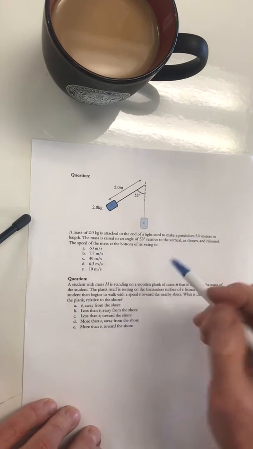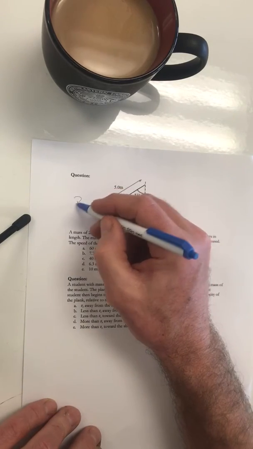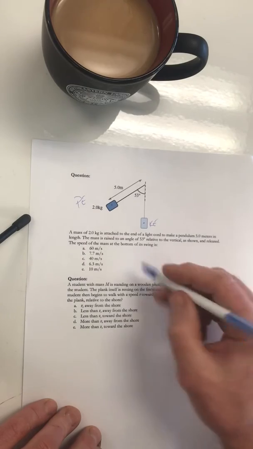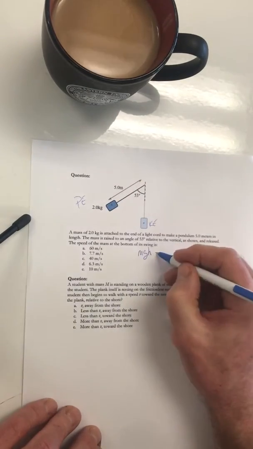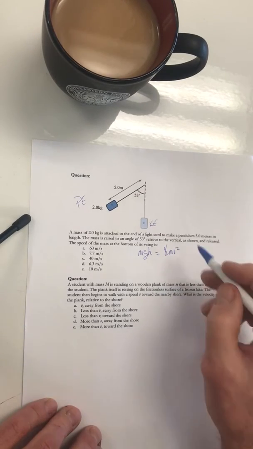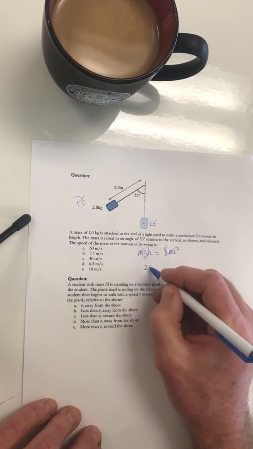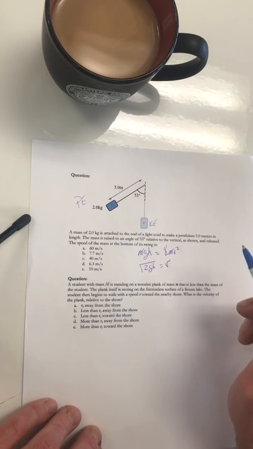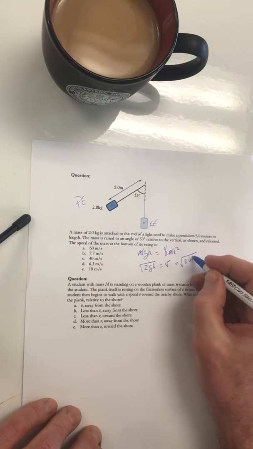All right, speed at the bottom. So this to me is an energy problem where the potential energy here gets converted into kinetic energy here. All right, so I'm going to say my mgh at that top position gets converted into 1/2 mv squared at my bottom position, which is why you don't need the mass. So the answer is just going to be the square root of 2gh equals v. Now, I know gravity's 10.